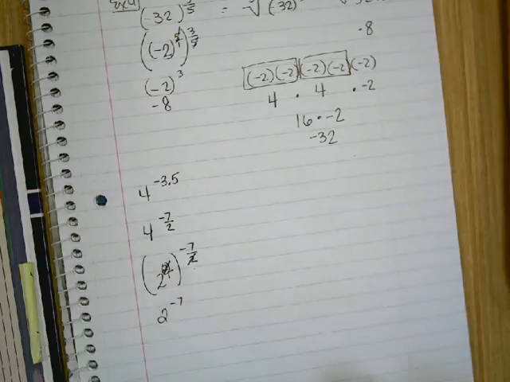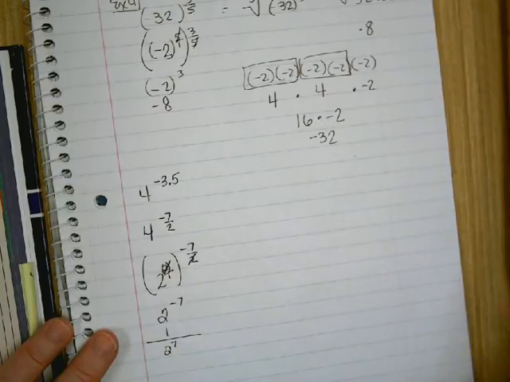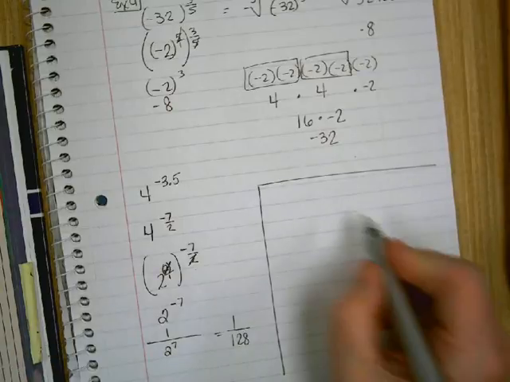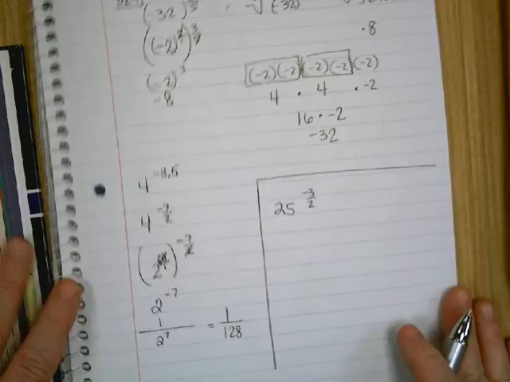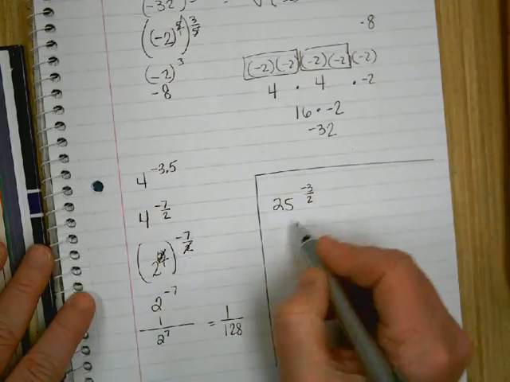Now why is it a negative? What does that negative tell me I need to do? The negative part of the exponent tells me to move it to the bottom. And 2 to the 7th is what? 128. Next, 25 to the negative 3 over 2 power. Write 25 as a power of 5. It's 5 to what power?